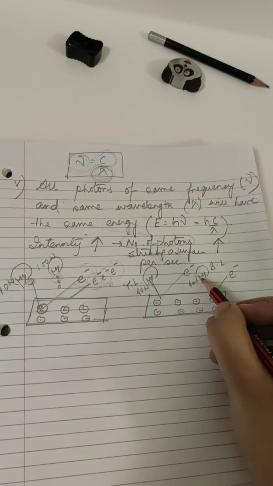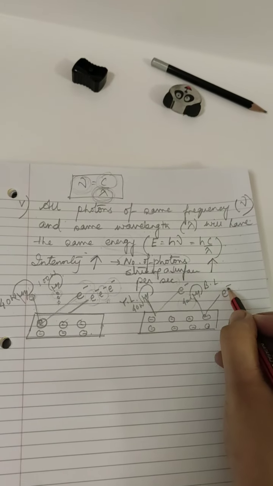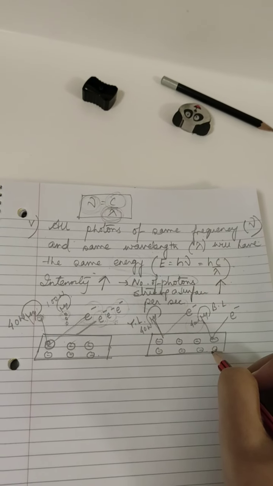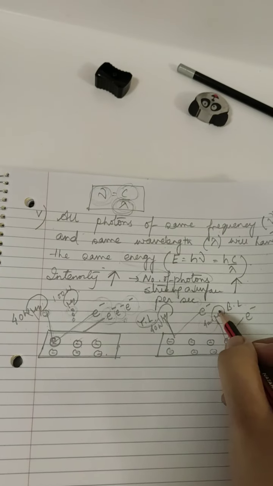The power is the same. Suppose 1 photon is striking 1 electron and 1 electron is getting ejected. This time what I have changed is yellow light to blue light.